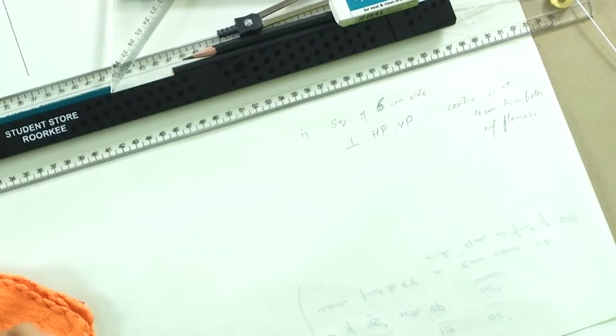So, we have a square plane which is perpendicular to both HP and VP, and its center is at 4 centimeter from both the reference planes.